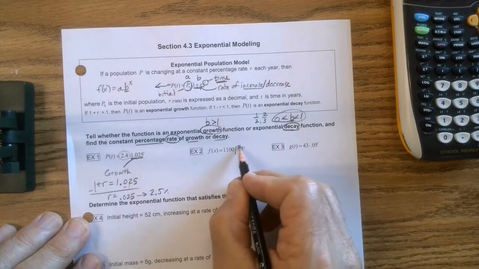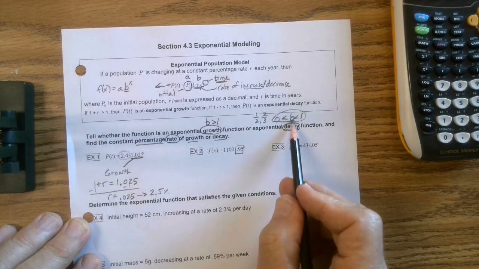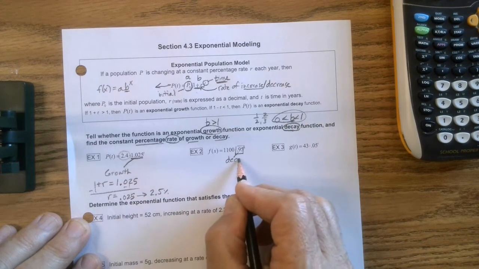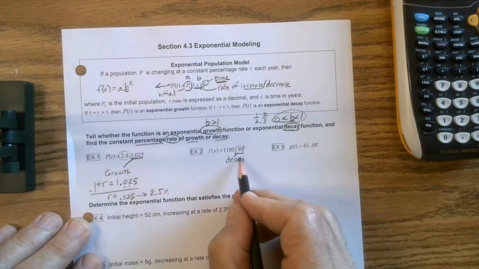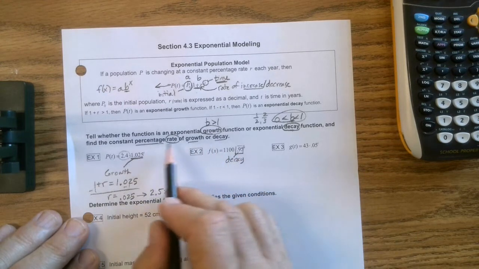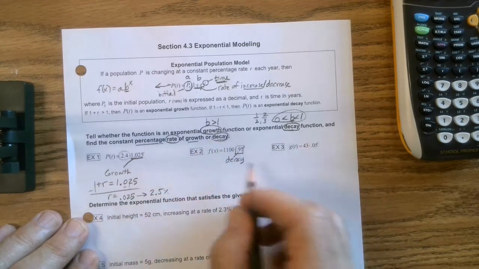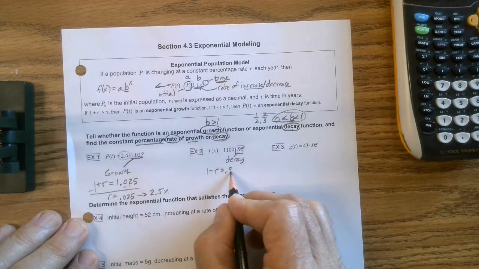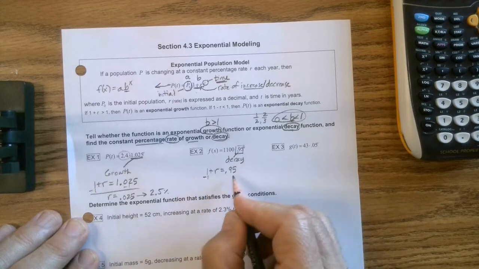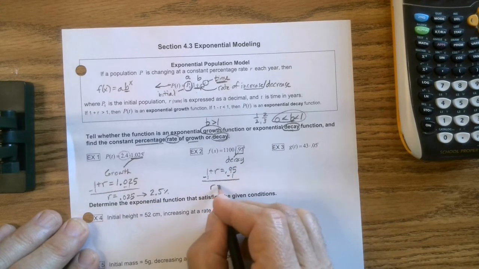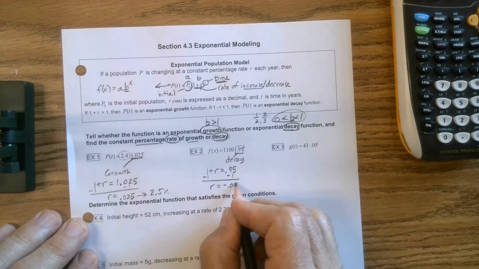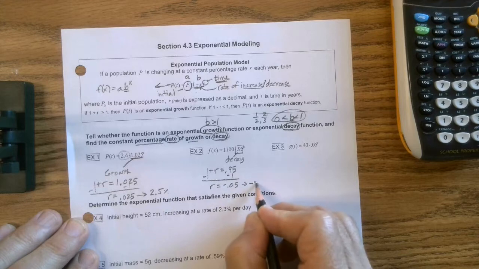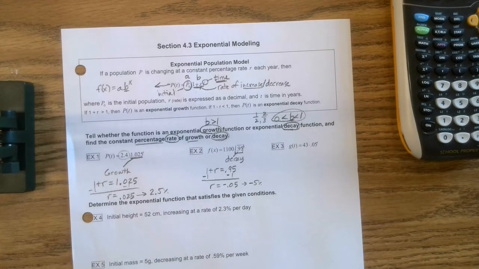So now this one, we see that 0.95. Notice how it's less than 1. So from there, we know it's going to be decay. So the next thing we're going to do is determine what the percentage decay is. So we'd say, all right, 1 plus R equals 0.95. Subtract 1, we'd get R is equal to negative 0.05. And that equates to negative, move the decimal 2 places, 5%.